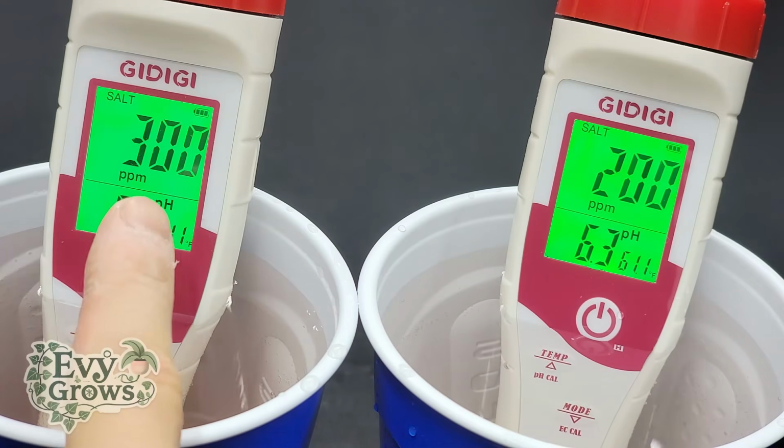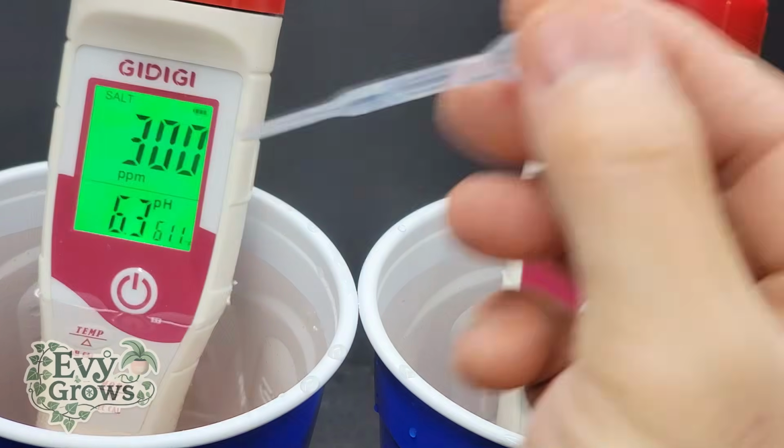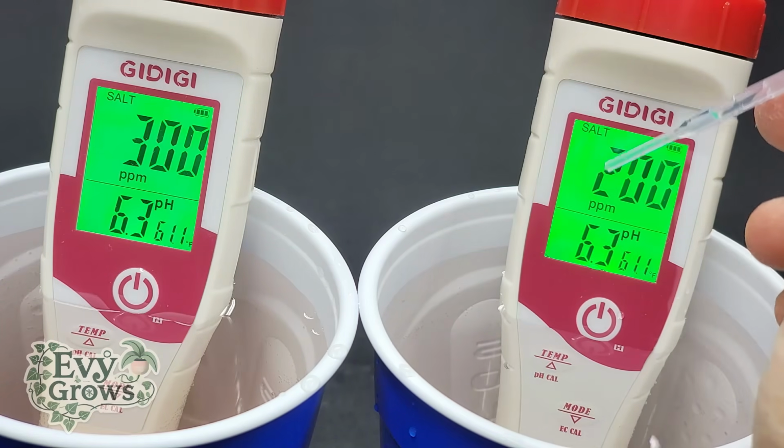Now here, we have a cup on the left with a ppm of 300 and the cup on the right at 200.